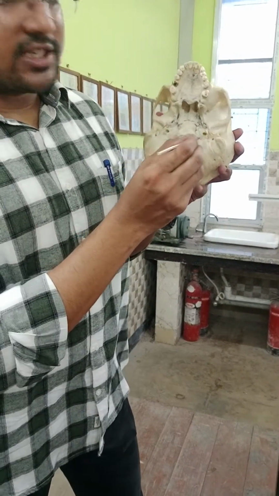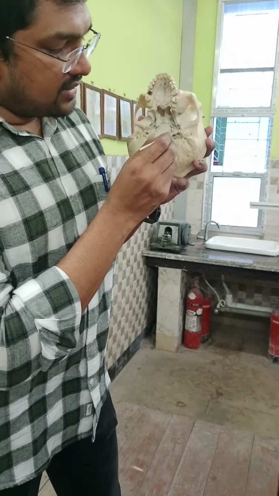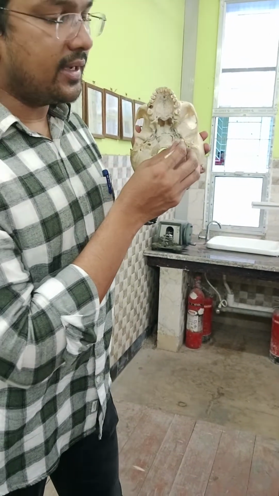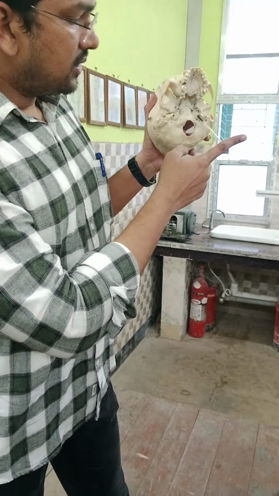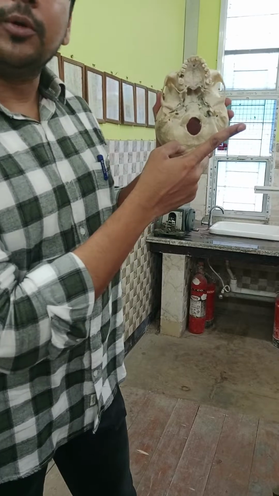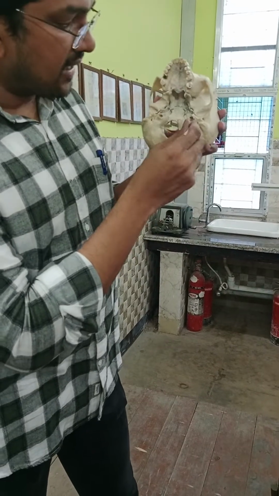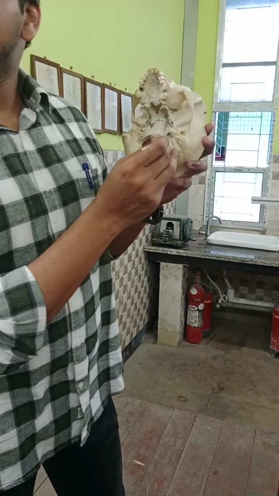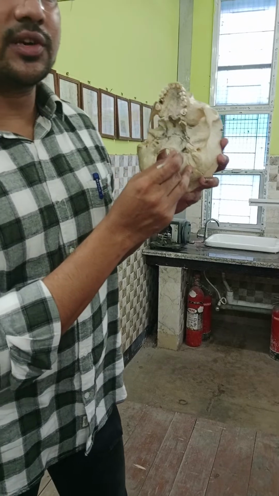So towards the inferior surface of the petrous part of the temporal bone, there is an opening over here. What is the name of the opening? Carotid canal, through which structure will pass? Right? Through the carotid canal, which structure will pass?